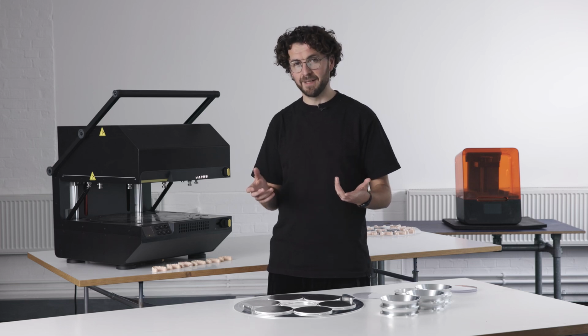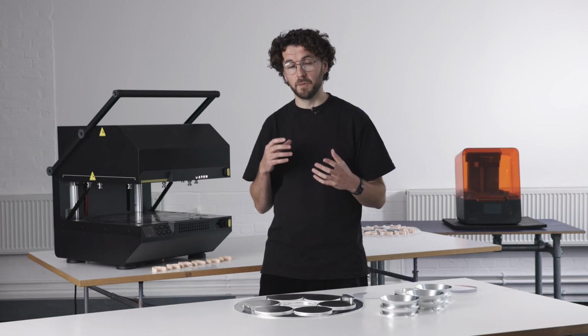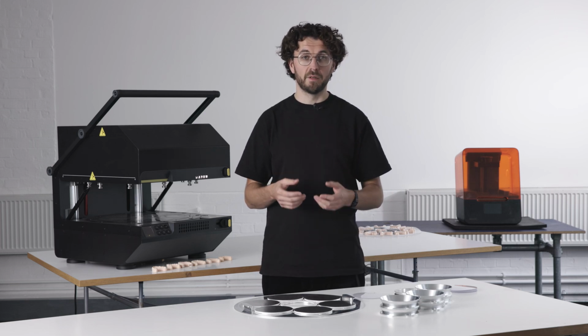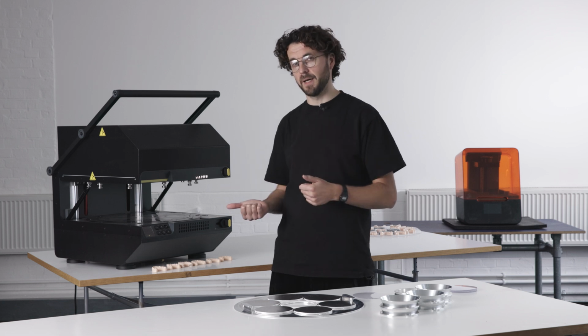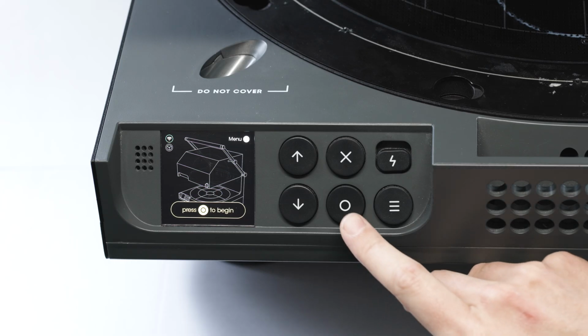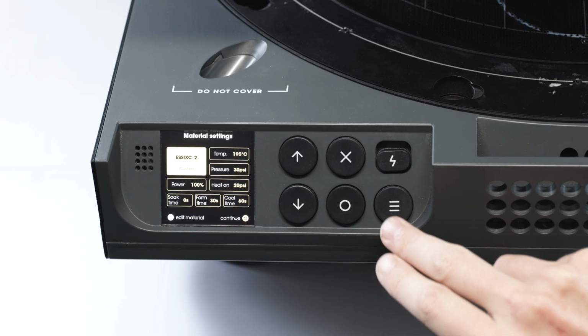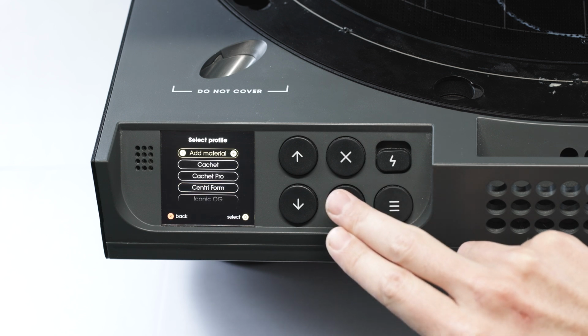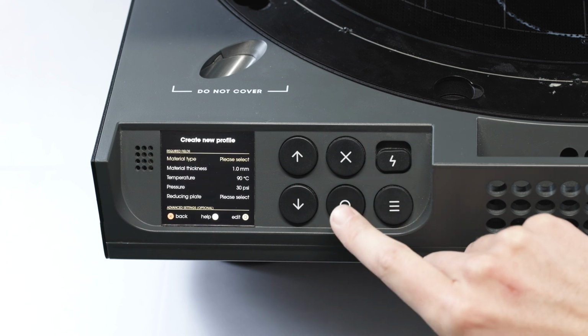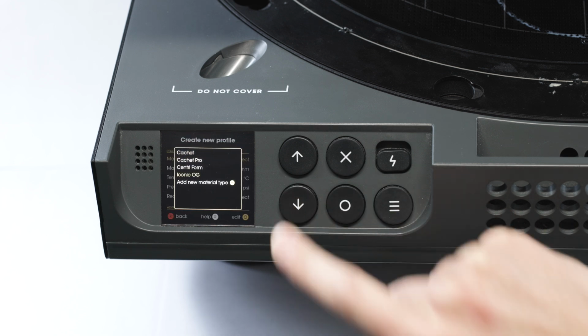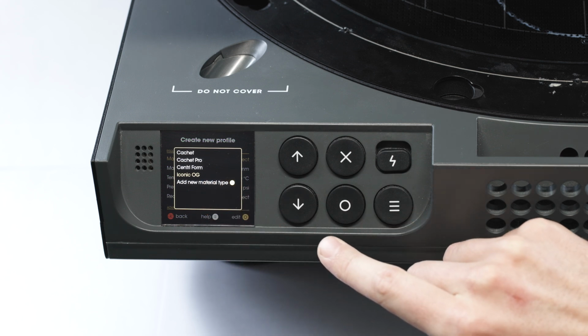Hello, I'm Ben, and today we're going to run through how to use custom mode on the dental OS of the Make multiplier. It's a very simple process, and we're just going to press this to begin. We're going to go on add material, and we're going to be making a profile for iconic OG.